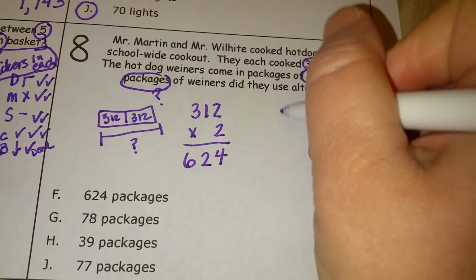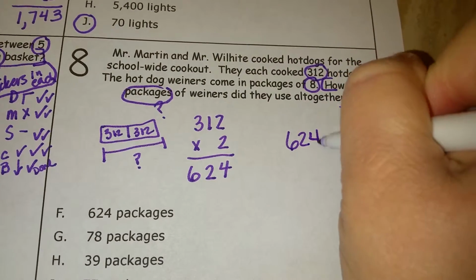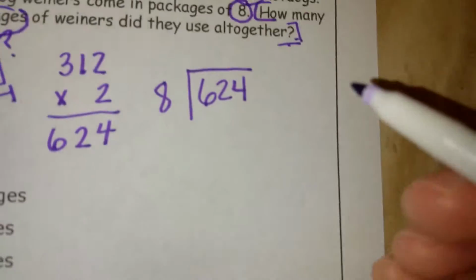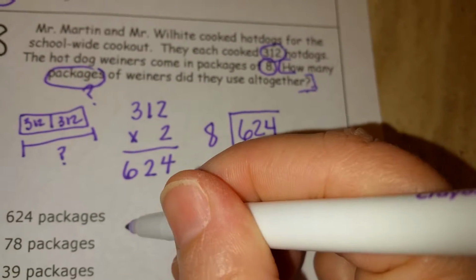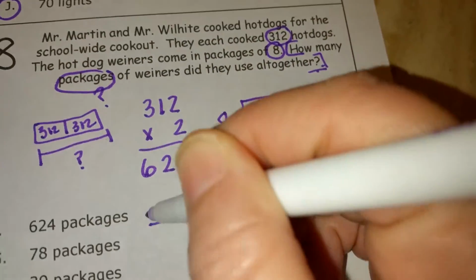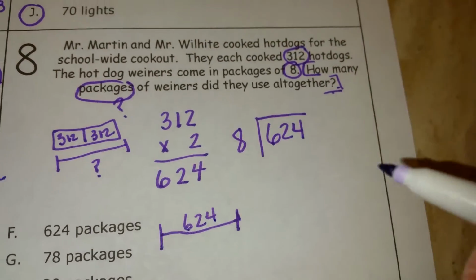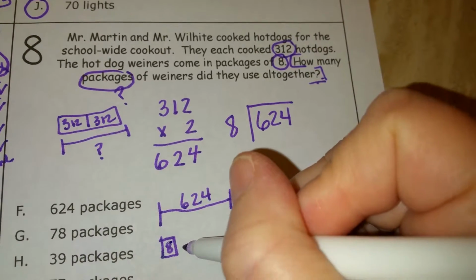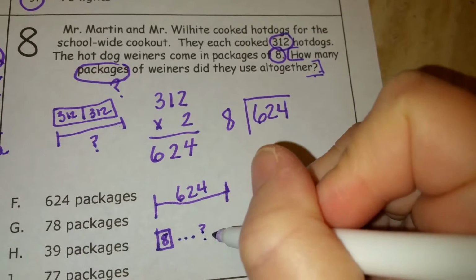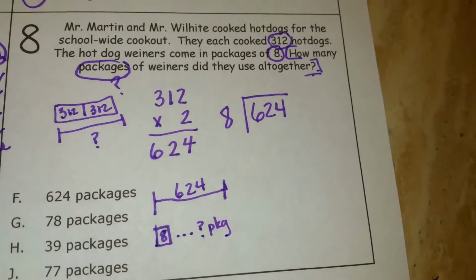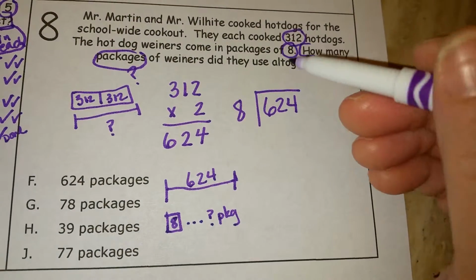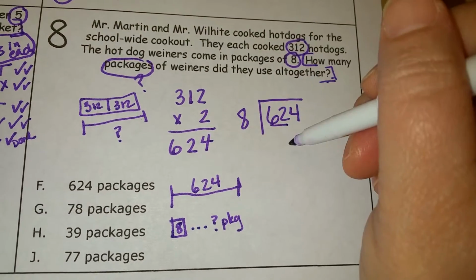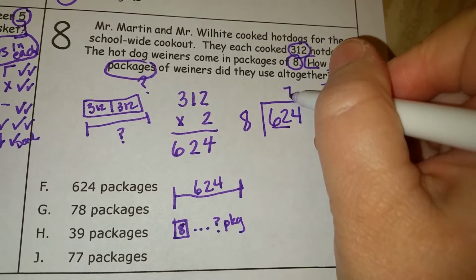Now I'm going to take that answer, 624, and I'm going to divide that by 8. Now our strip diagram is what would help us figure that out. I'm going to have to do it right here, 624 hot dogs, and the packages come in 8. So here's a package of 8, but I don't know how many packages I need, so I'm going to put, I don't know the number of packages. That's what I'm looking for. Now I'm going to go ahead and do that as a division problem because that's equal groups take apart. Now I'm going to look at 62 divided by 8, and that's going to be 7.